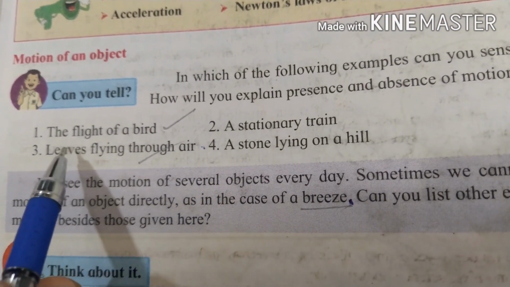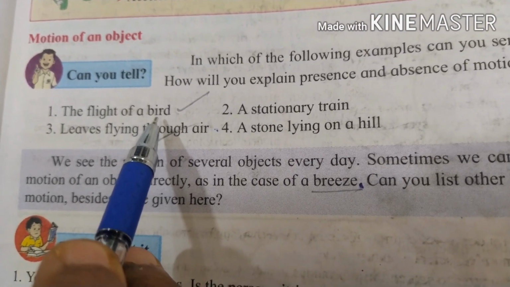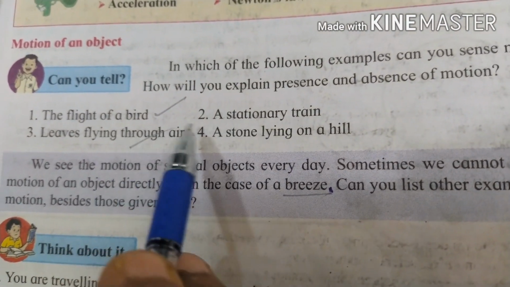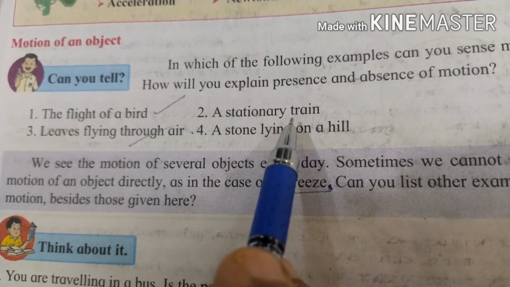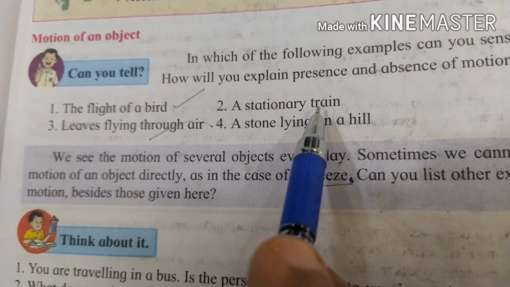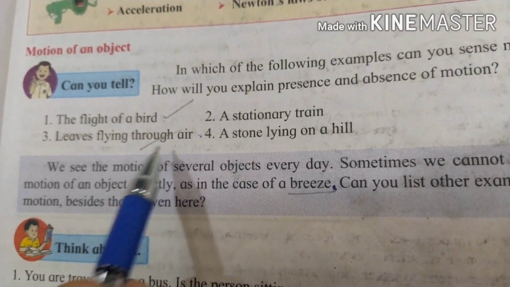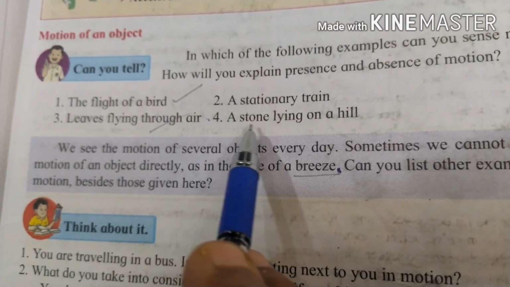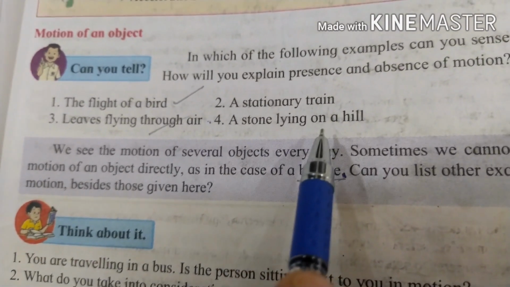absence of motion. First, the flight of a bird, or the bird is flying. So this is an example of sense of motion. The second, a stationary train. A stationary train is a train at rest, not moving. So this is an example of absence of motion. Third, leaves flying through air. This is also an example of sense of motion. And a stone lying on a hill. This is an example of absence of motion.